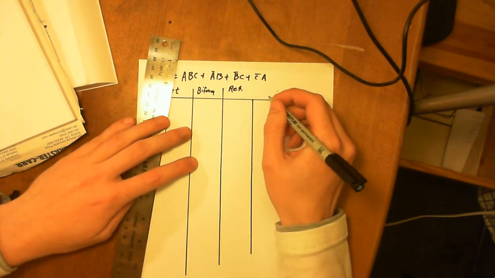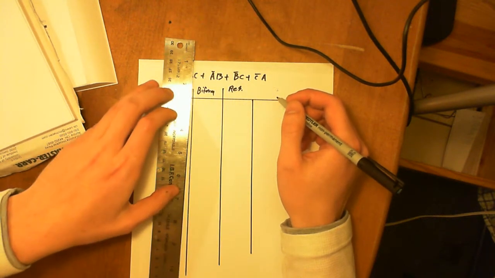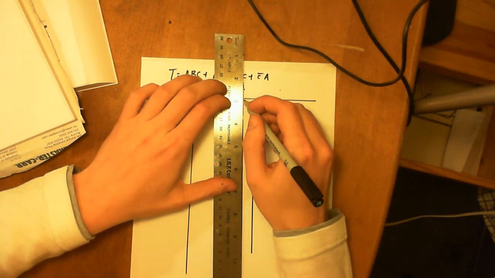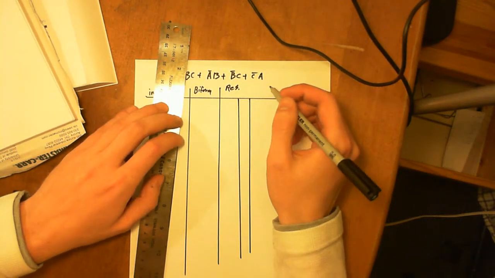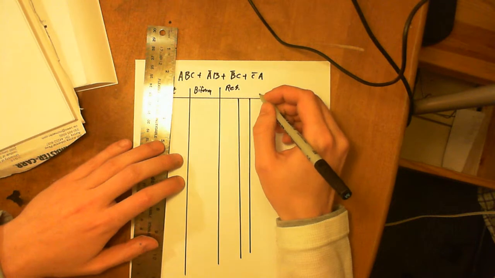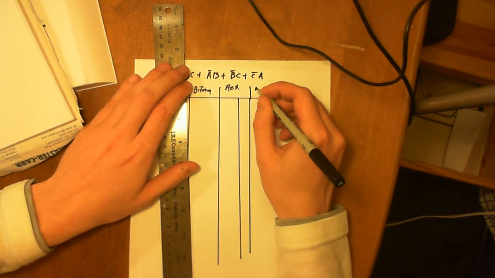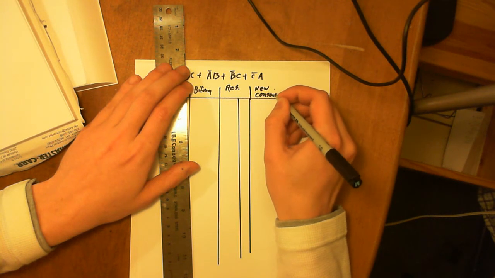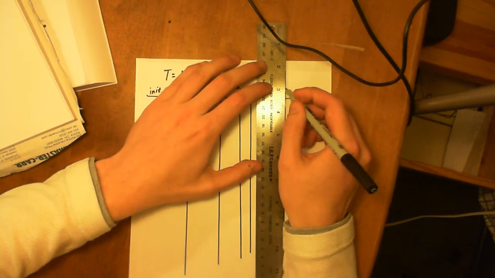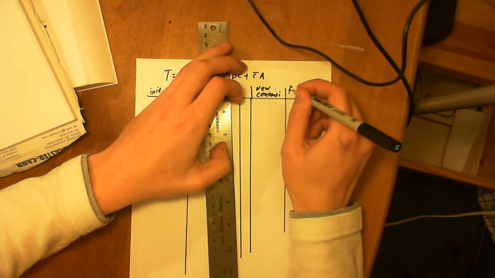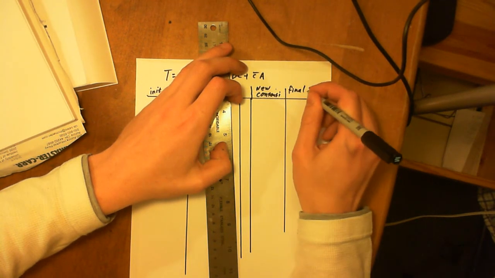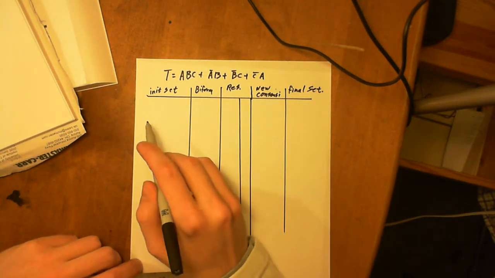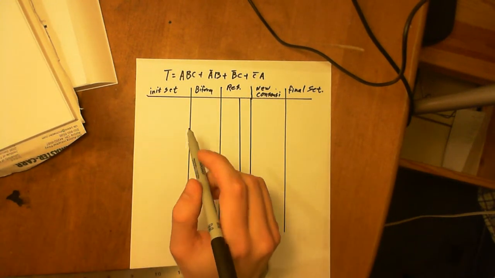We have the residual separator here. I hope I can write that small. We have the new consensi, and the final set. In the textbook they have a little step column here, but I'm not going to use that.